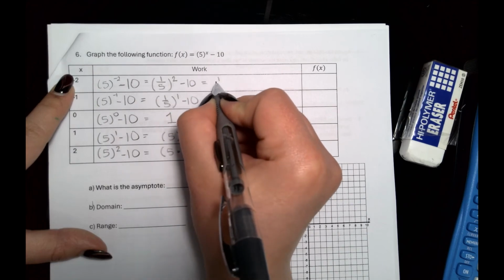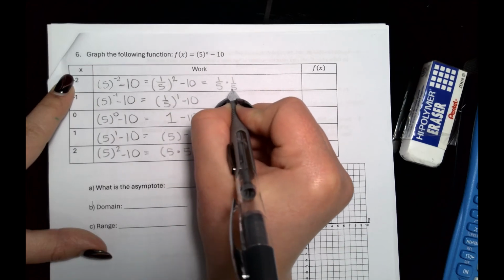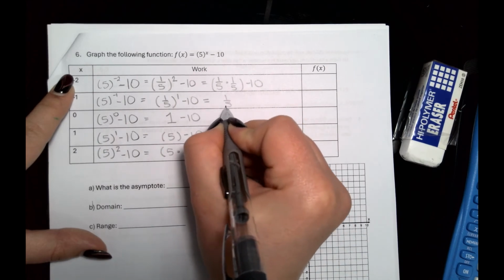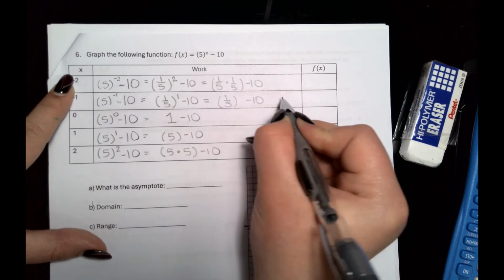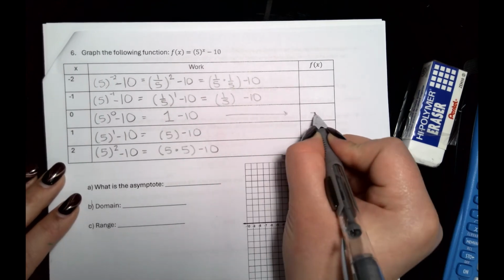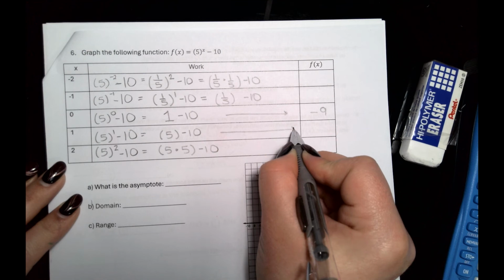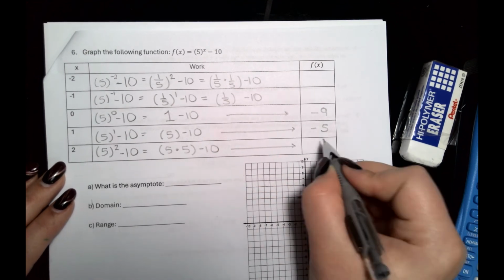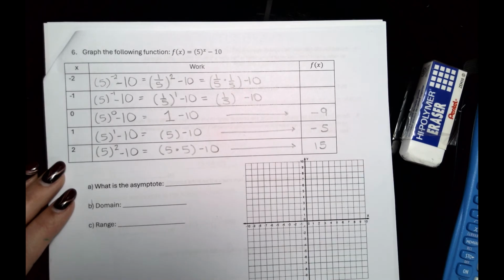So here we still have that 1/5 times 1/5 twice. 1/5 once because the exponent is 1. And so now here we got 1 minus 10, which is a -9. We got 5 minus 10, which is a -5. Here we got 25 minus 10, which is a +15.